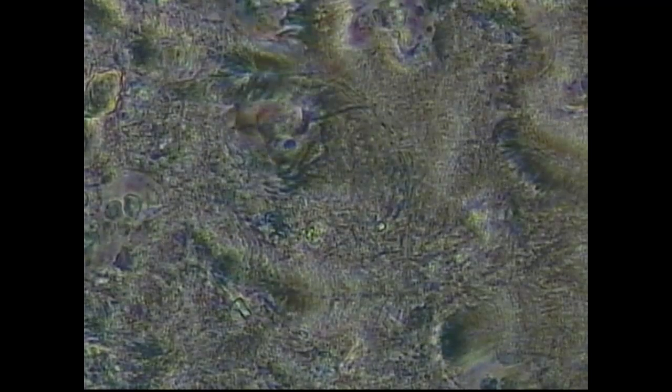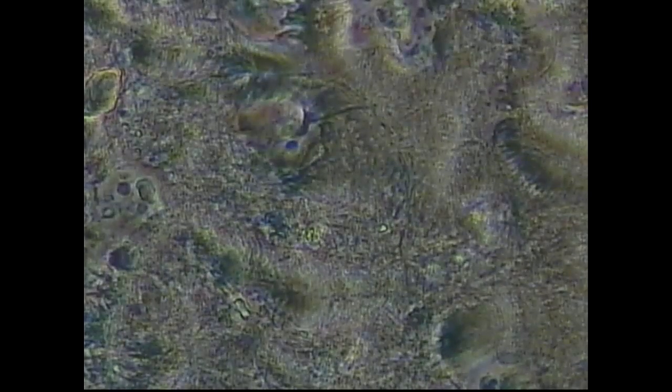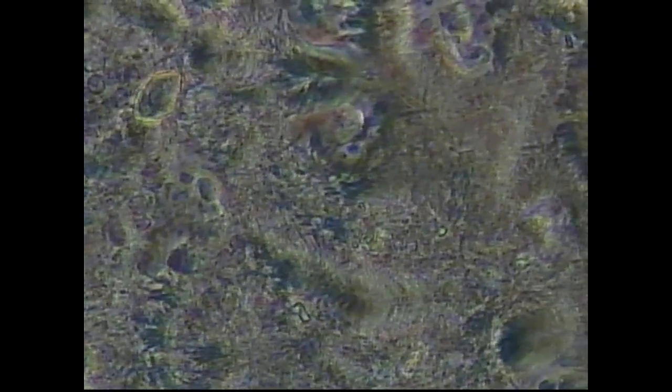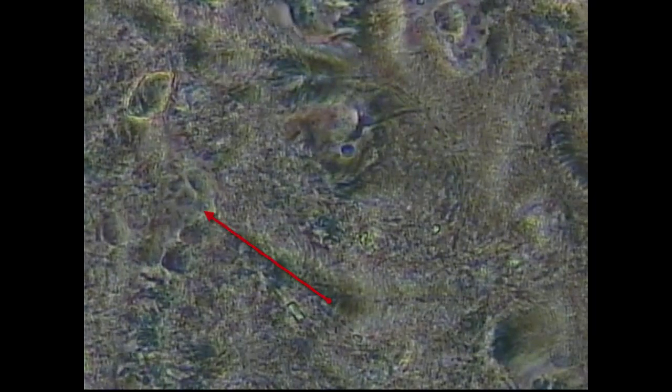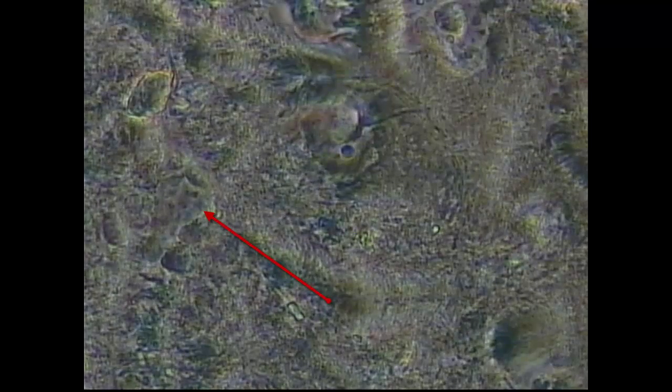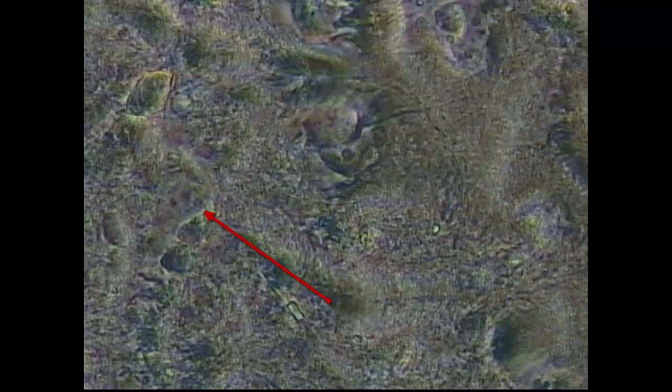This is a subgingival dental plaque sample, highly organized, advanced biofilm. You can see tons of movement in the slide, very, very organized. Over on the 9 o'clock position, I'll highlight this with the red arrow. You'll see an amoeba kind of pushing its way through the biofilm.